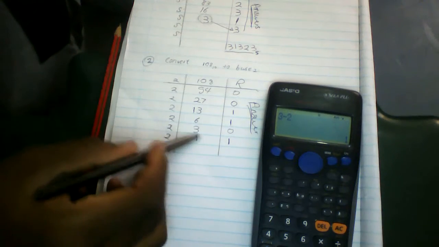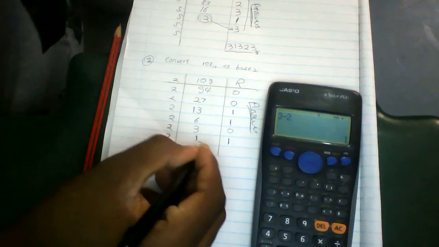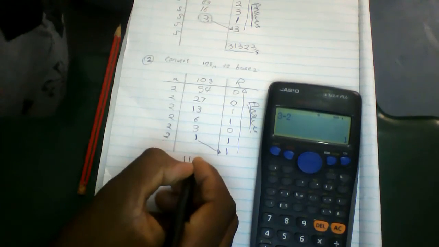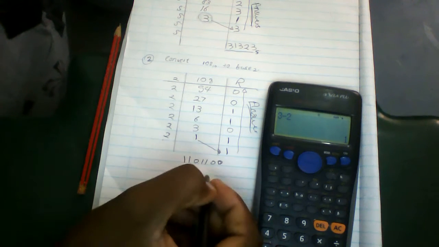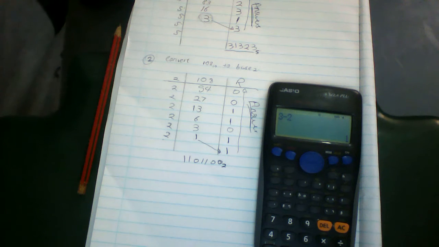So now the number that you are dividing is smaller than the base that you are converting to. So clearly now it means that we have reached the end, where you will drag your 1 to this side. So now your final answer is there. So now your final answer is 1101100 base 2. Base 2, right? So that's the final answer. So that's how we do it when we are dividing in mathematics, in a mathematical row.